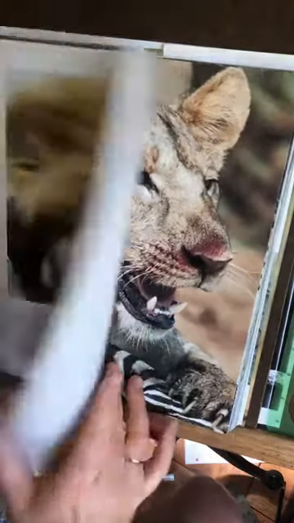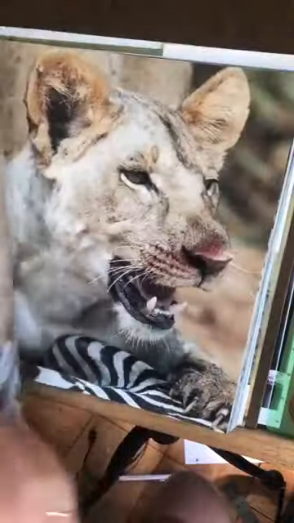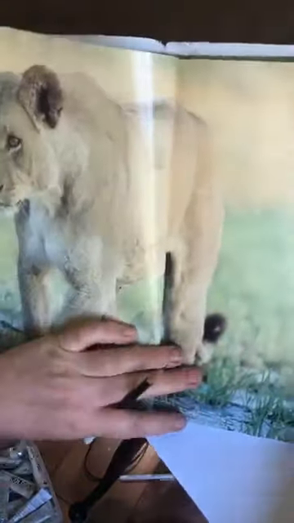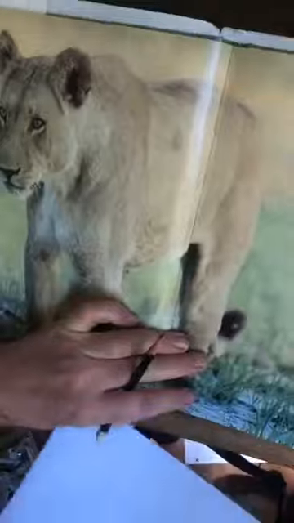Let's find one where he's not covered, or she's not covered in blood. Not that that's a bad thing. It's just a little less gruesome. But here, let's see. This one here we can use. Whoops. I'm crushing my paper.